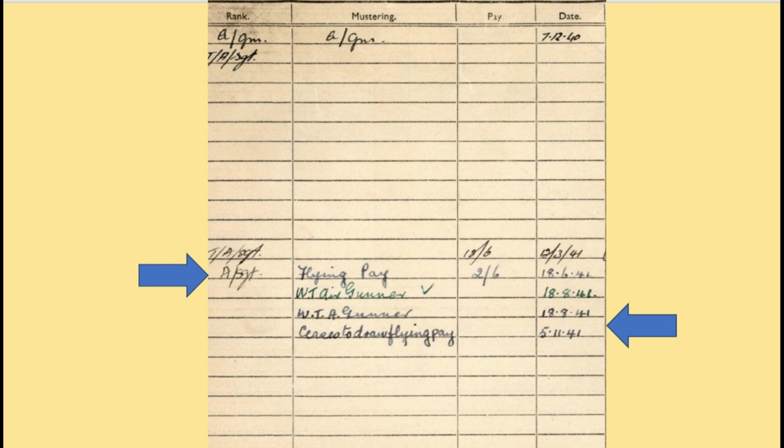But what I find rather sad is that he ceased to draw flying pay as from the 5th of November. They were so stingy with their money that they had to stop paying an extra 2 and 6 a day just in case he was in a prisoner of war camp.